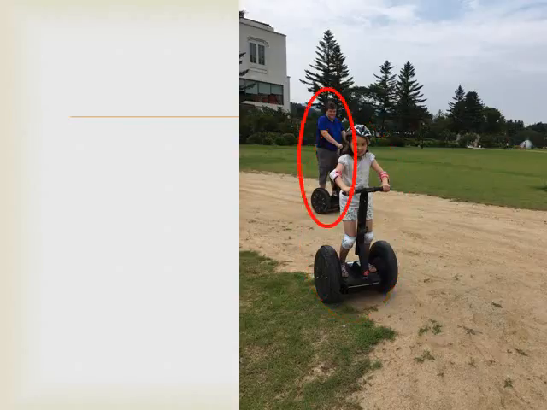Secondary focus, the man. Behind her, there is a man who is probably her father. He is wearing a blue shirt and knee-length shorts. He has medium-length men's hair, and he is slightly heavy. He is also riding a Segway. His focus seems to be on his daughter, who is in front of him. Possibly he is trying to follow her to make sure she is riding her Segway safely.